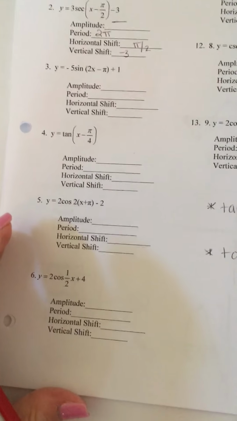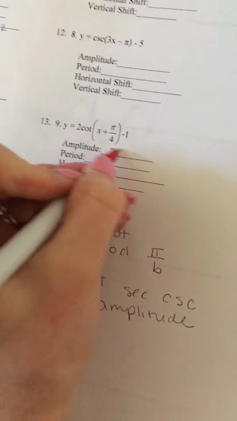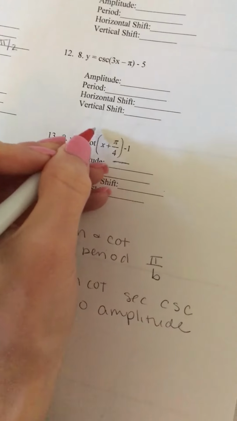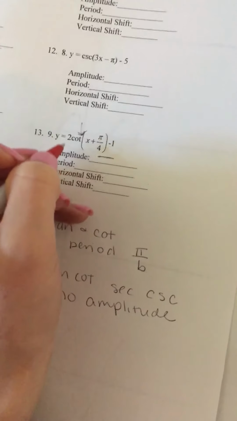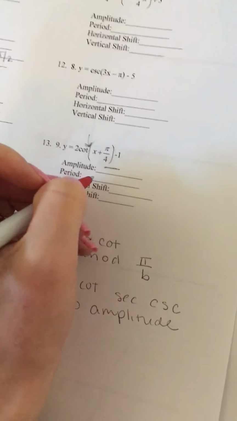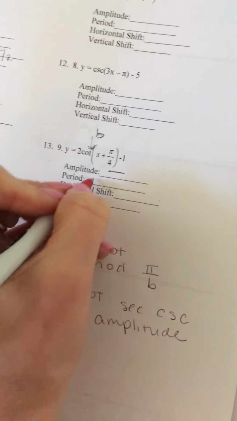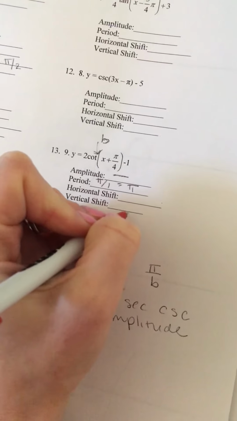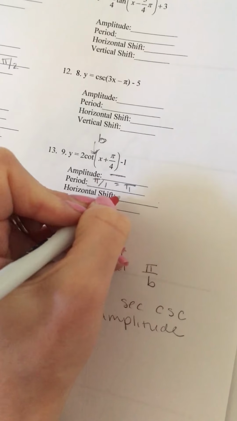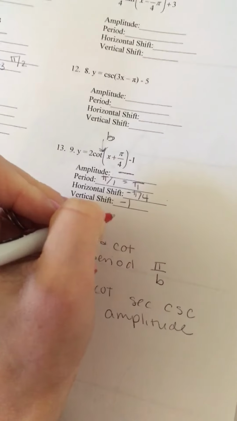So we did secant. Let's do this cotangent one. No amplitude. Period is 2 pi over b. The b is there, we're not writing it. I'm sorry, I lied to you. Oops. Period is going to be pi over b. I just made the mistake I don't want you to make. So there's b. b is 1. So period is pi over 1, or just pi. My apologies. Your horizontal shift is going to be negative pi over 4, opposite sign of what's inside. Then vertical shift will be -1.